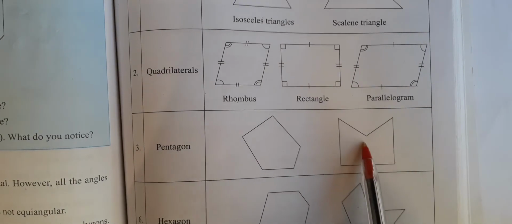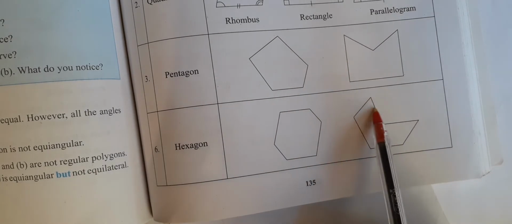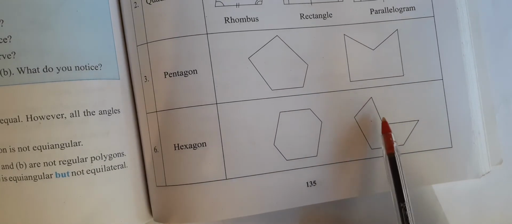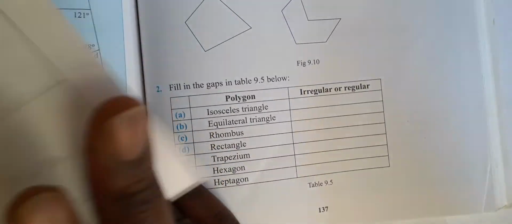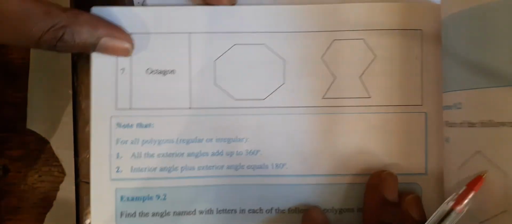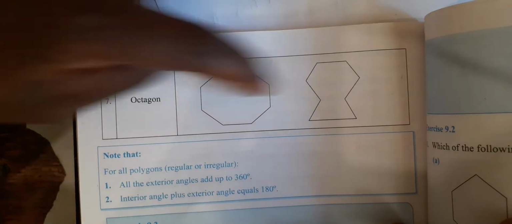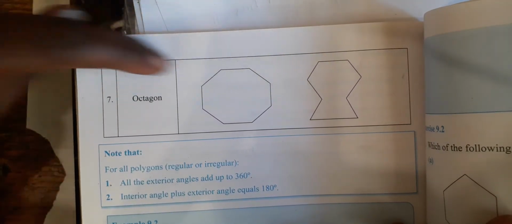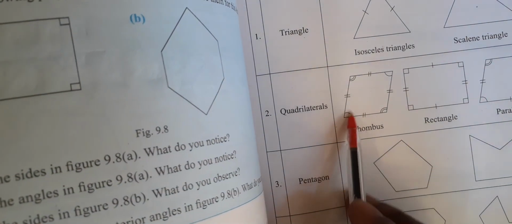Even this one. Hexagon, the sides are 6 here: 1, 2, 3, 4, 5, 6. But look at the shape. We are talking about the irregular, or something that is also an octagon. We are looking at irregular polygons here. So also copy this one here. Just copy these ones here.